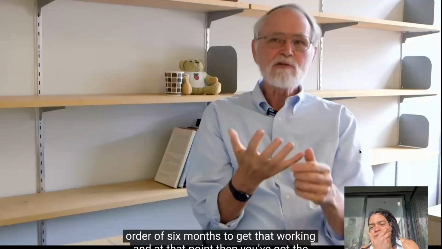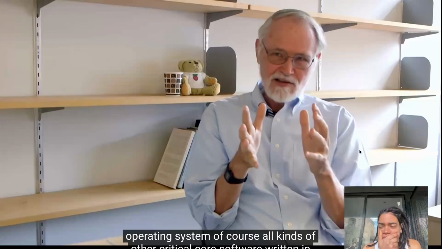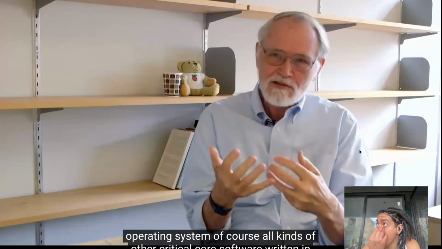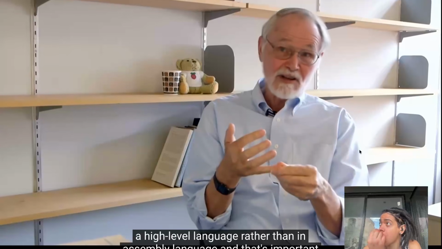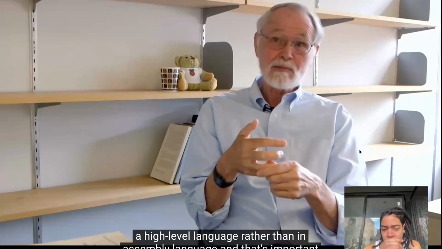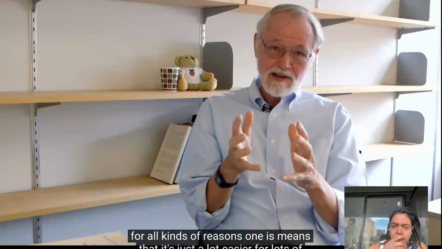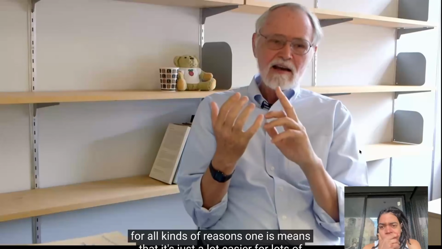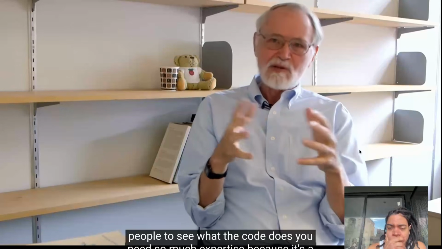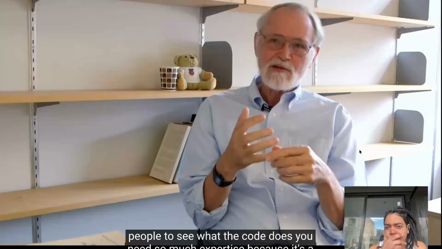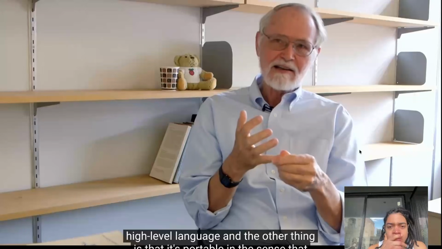And at that point, then you've got the operating system, and of course all kinds of other critical core software written in a high-level language rather than in assembly language. And that's important for all kinds of reasons. One, it means that it's a lot easier for lots of people to see what the code does. You don't need so much expertise because it's in the high-level language.